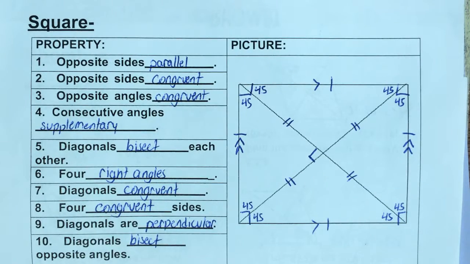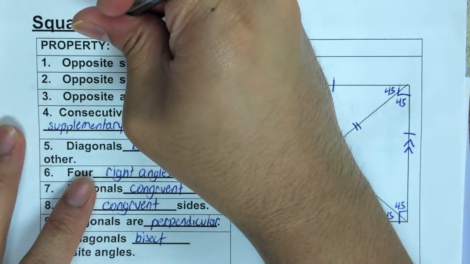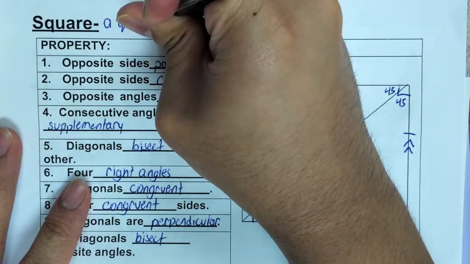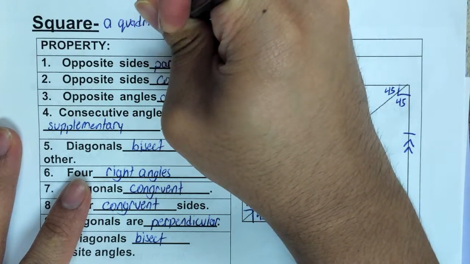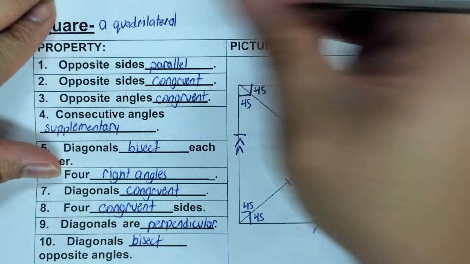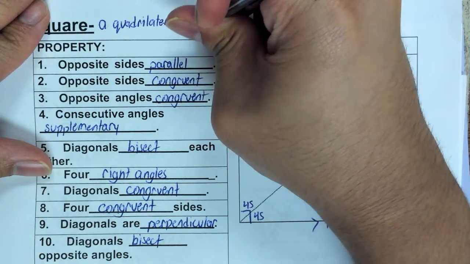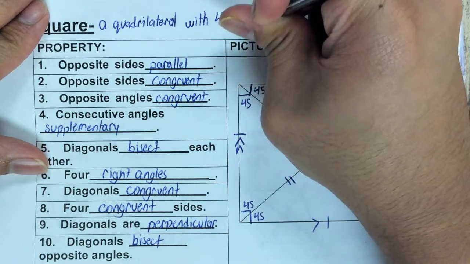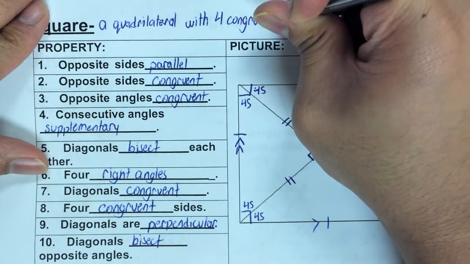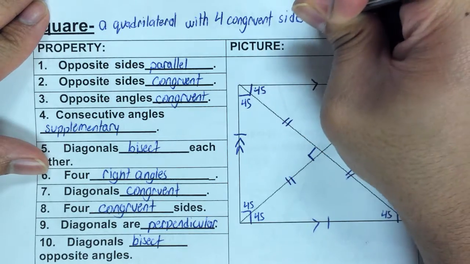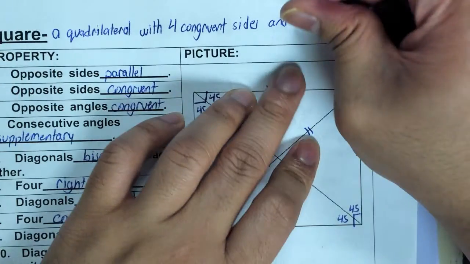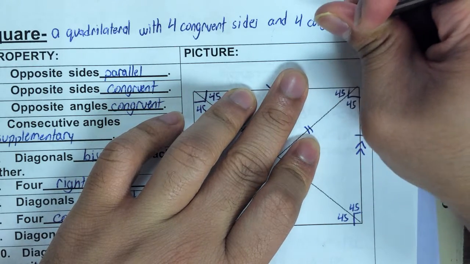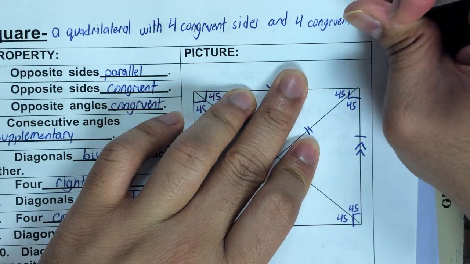Now, the minimum definition of a square is a quadrilateral with 4 congruent sides and 4 congruent 90-degree angles.